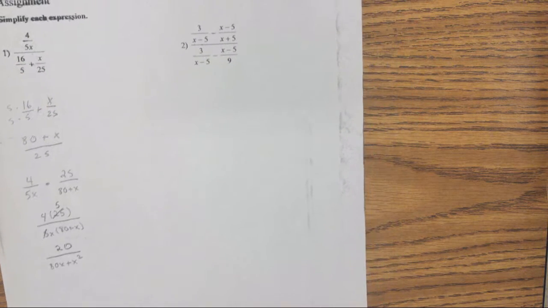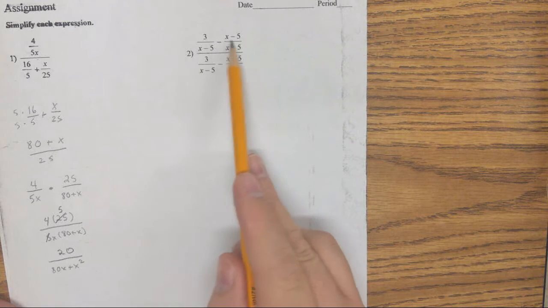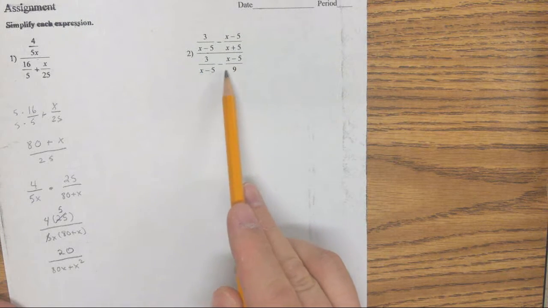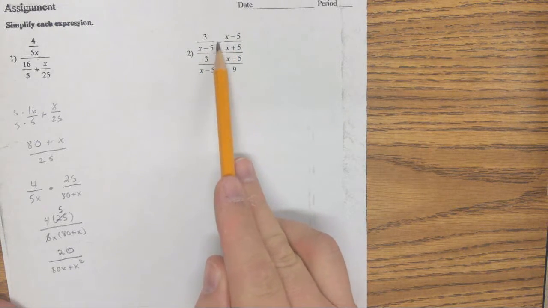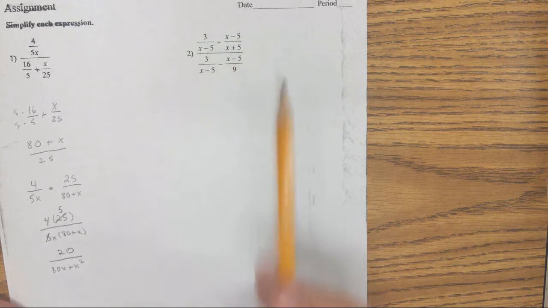Okay, that's your first example. Let's look at the second example. It's a little bit more complicated. Alright. So here we can see on this one that this part here is the top, this is the bottom. We're doing subtraction in both top and bottom with rational expressions.